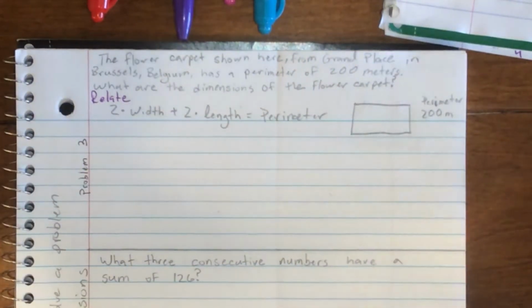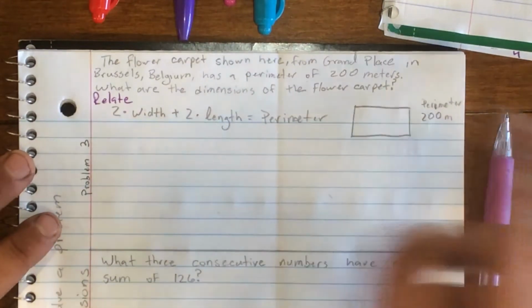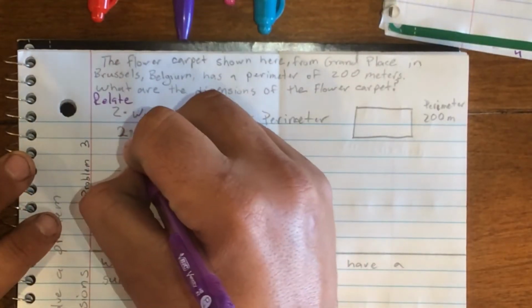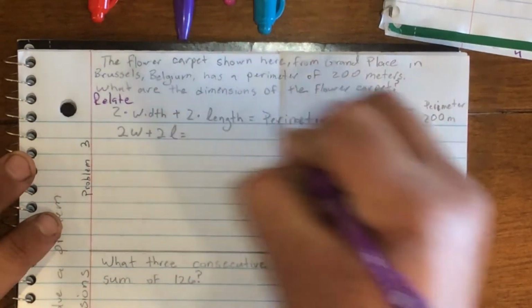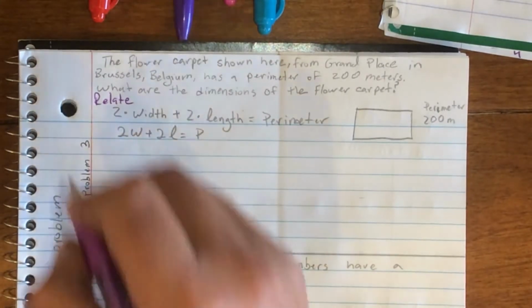The way we show that mathematically is for width, we use W, and for length, we use L. So if we rewrite this in math terms, we have 2W plus 2L is equal to the perimeter.